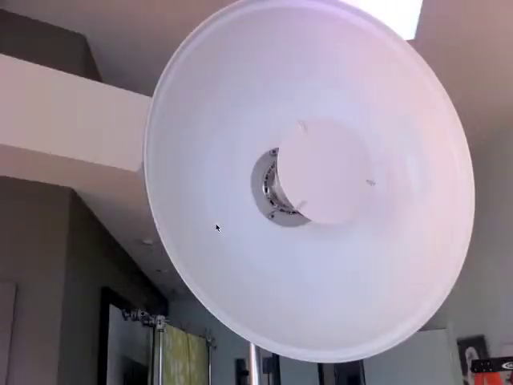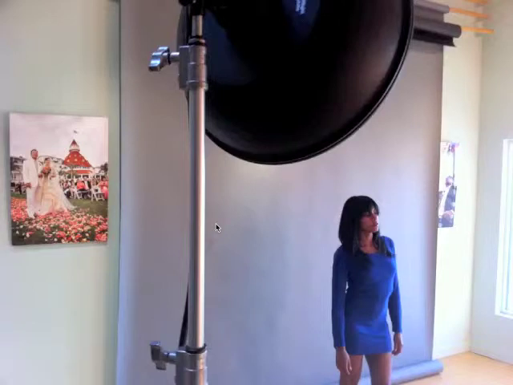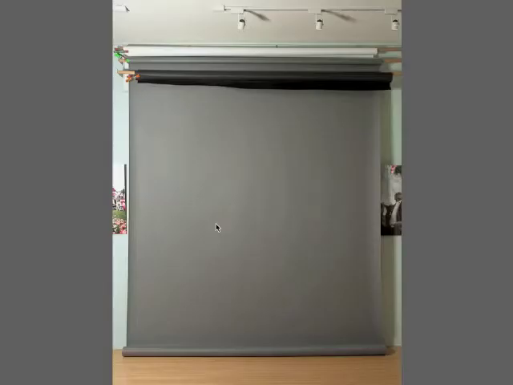Okay, next we're going to take a look at the beauty dish. Beauty dish is one of my favorite light modifiers. It's pretty easy to set up, fairly compact, and it's useful in a lot of different situations. The beauty of the beauty dish is that it's very efficient. It gets a lot of the light on the subject. And so here's what it looks like in use.